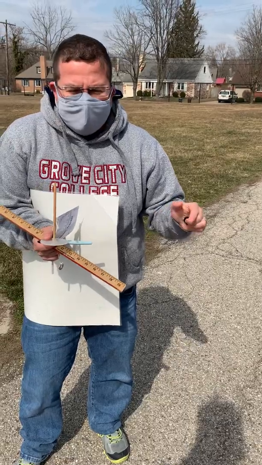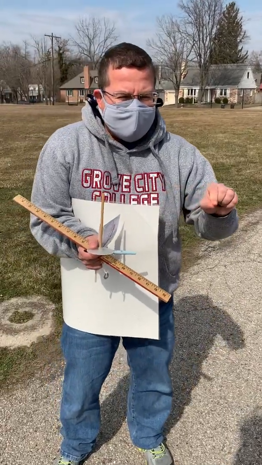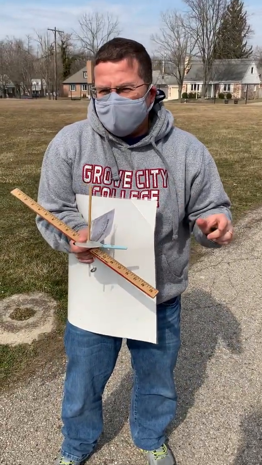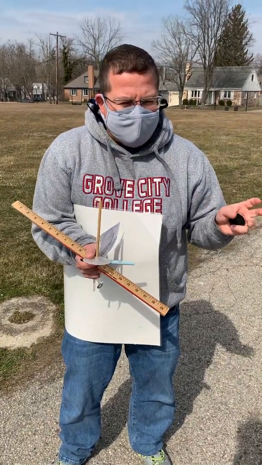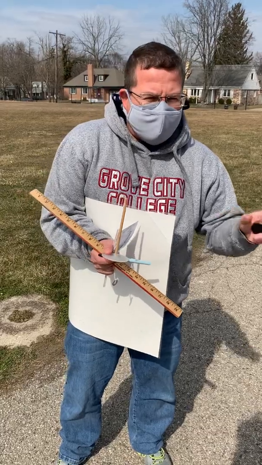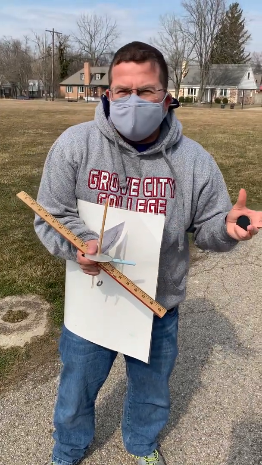Also, I want you to be thinking about this. You're going to be doing this about a week and a half later than what I'm doing. So is the shadow length for your period going to be shorter? Is it going to be the same length? Is it going to be longer? So think about that as well.